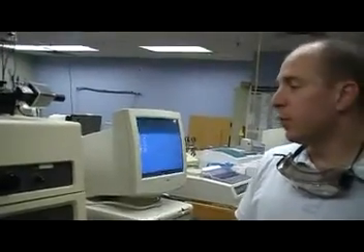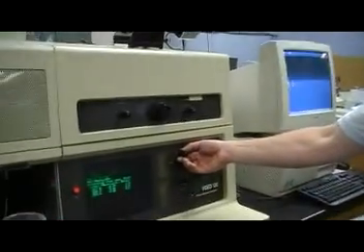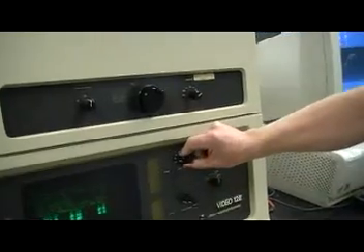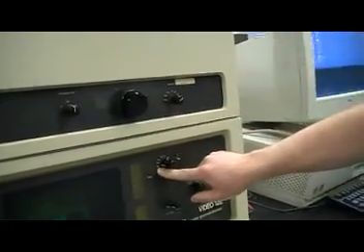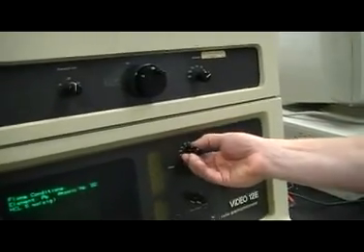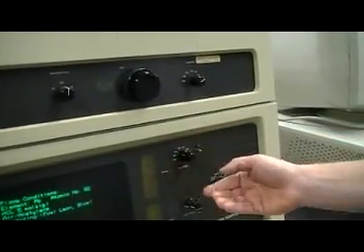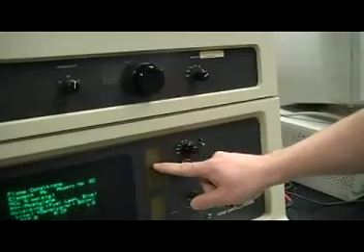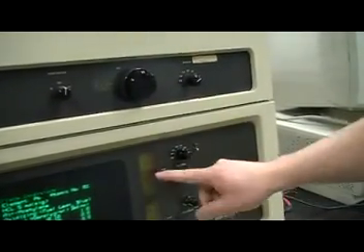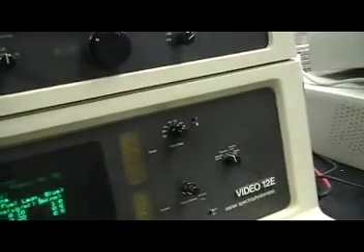Next we need to adjust the voltage, and so this knob right here is the voltage. Typically when you get the instrument, it'll be set to its lowest value. You want to increase this until the marker is just at the bottom of the green, or just above the 1 condition right there.